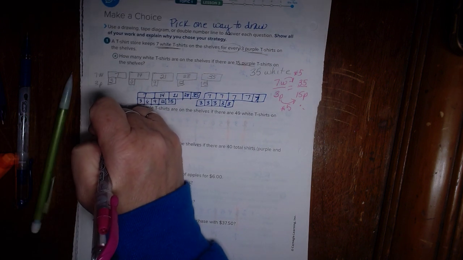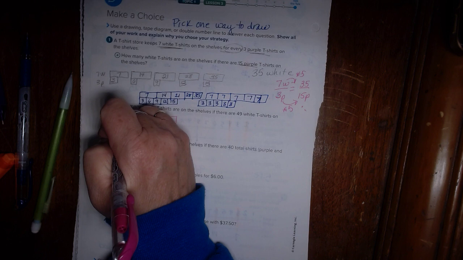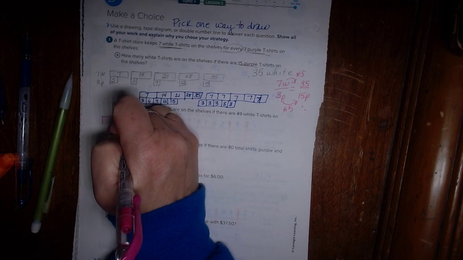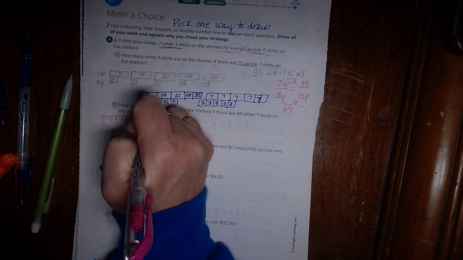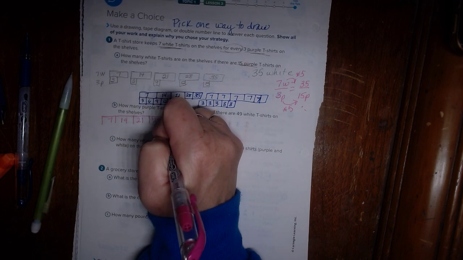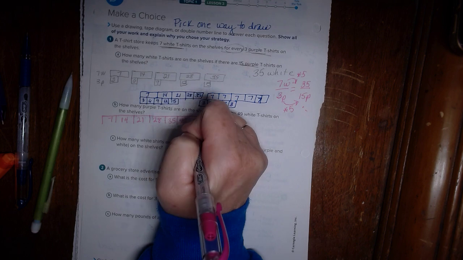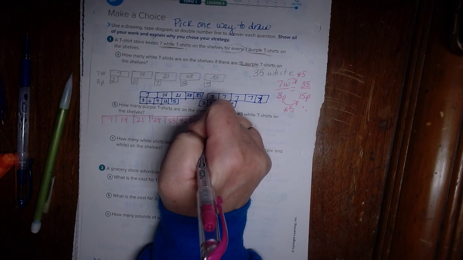So if I had the tape diagram, 7, 14, 21, 28, 35, 42, 49.